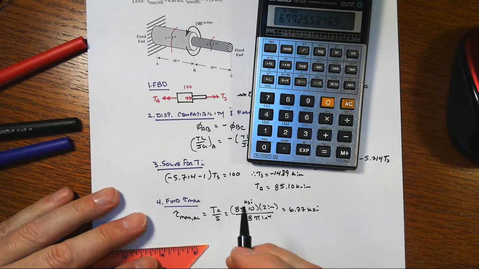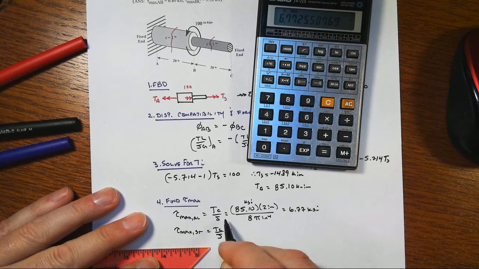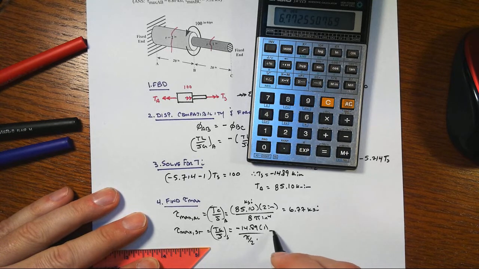Then we have tau max for the steel, Tc over J for the steel, and that's a negative 14.89 times 1 inch over pi over 2 inches to the fourth.